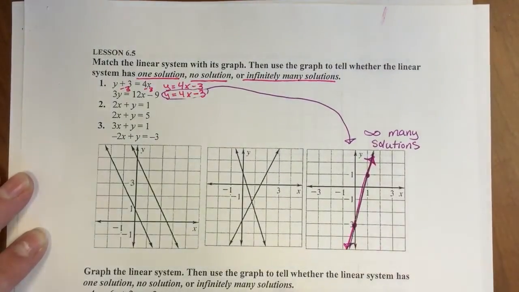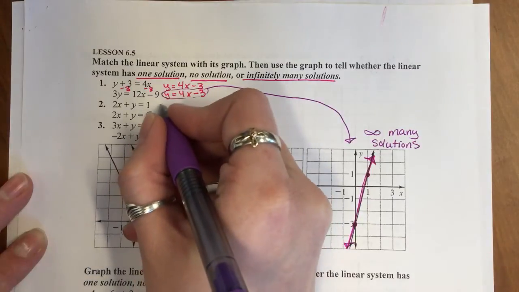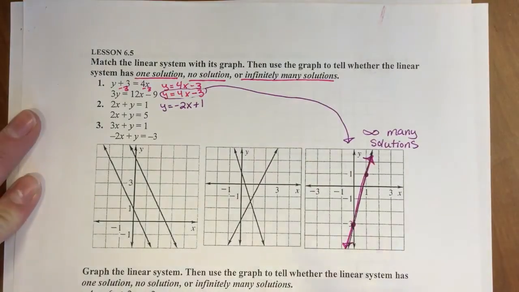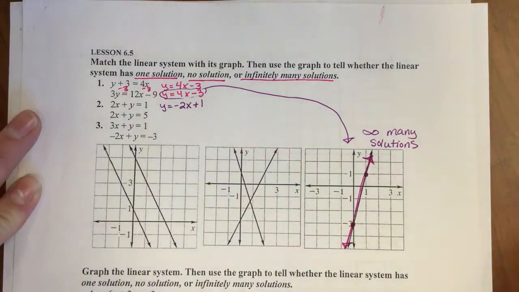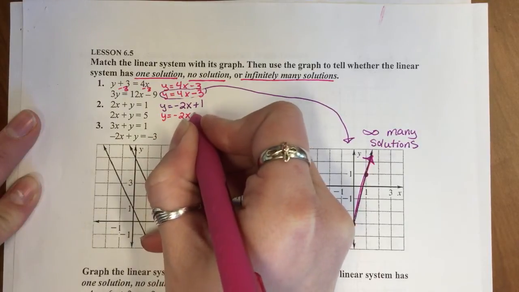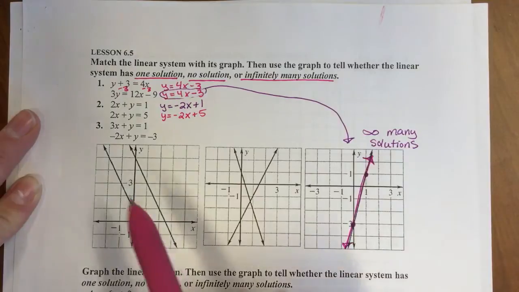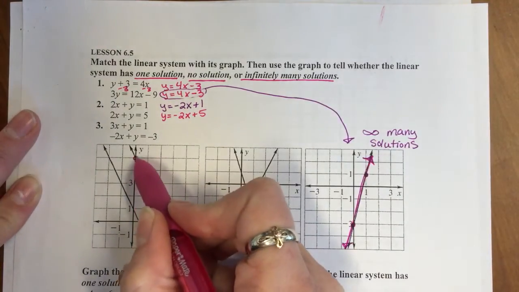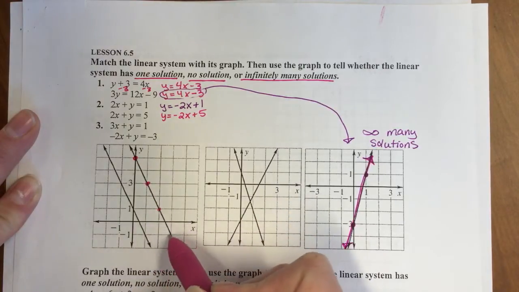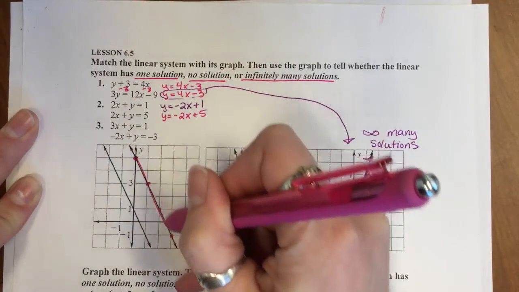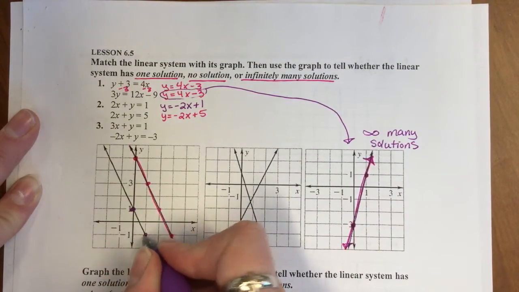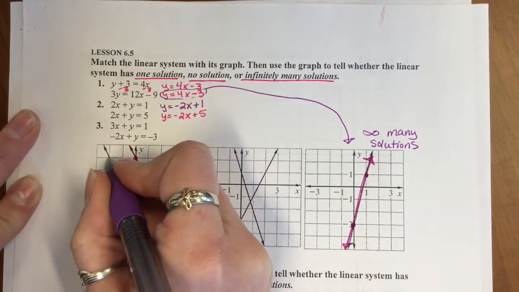Okay, so solving for y, subtracting 2x, I have y equals -2x plus 1. And subtracting 2x from this equation, we get y equals -2x plus 5. So up at 5, down to forward 1, down to forward 1, down to forward 1. That's that line. And up at 1, down to forward 1, up to back 1, up to back 1.